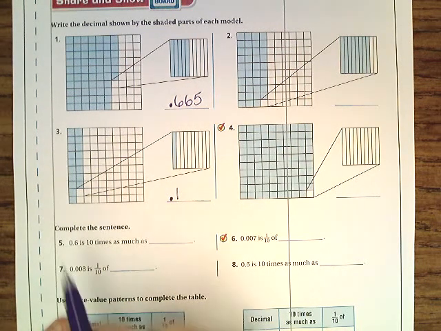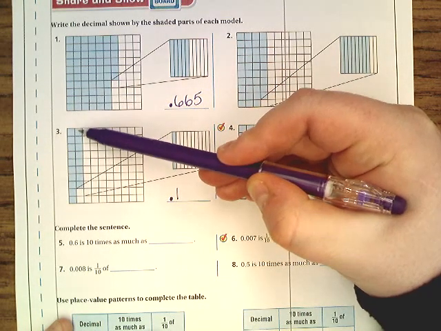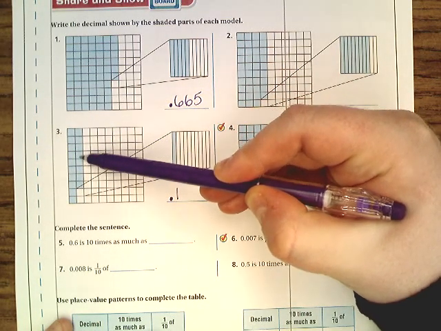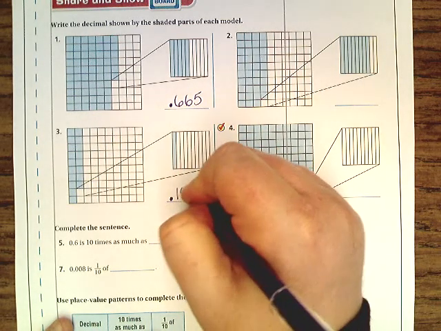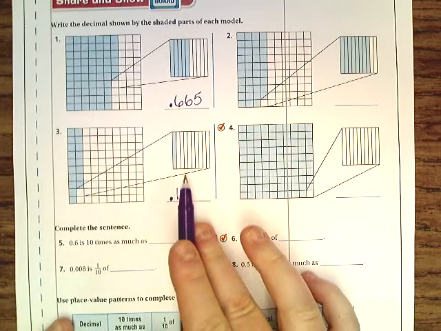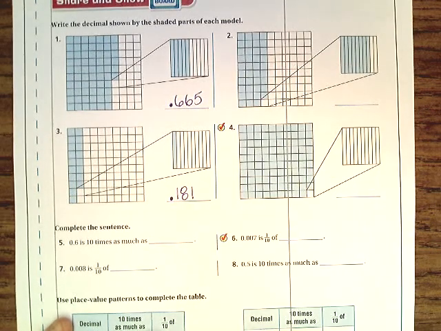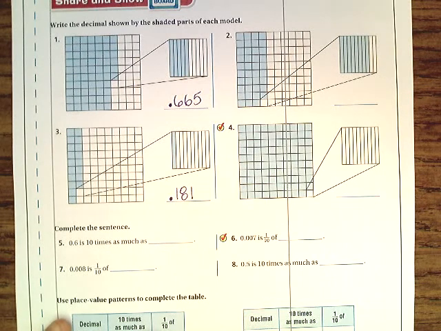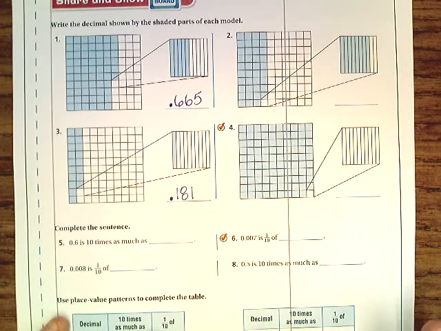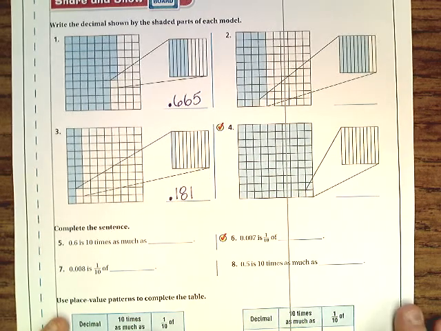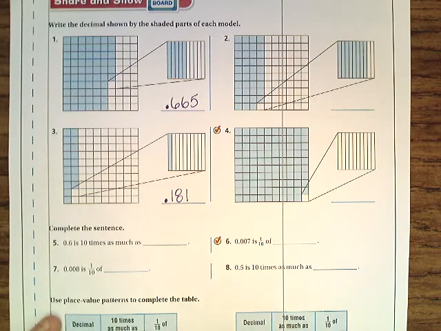Then we're going to look at the piece that's partially shaded in. We're going to count how many squares there are. So we have 1, 2, 3, 4, 5, 6, 7, 8. And then we're going to look at this piece and we have 1 shaded in. That is your decimal. Okay? This is exactly why I love pictures. It is so much easier for me to see this.